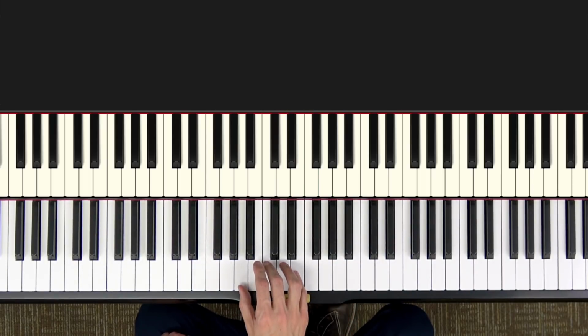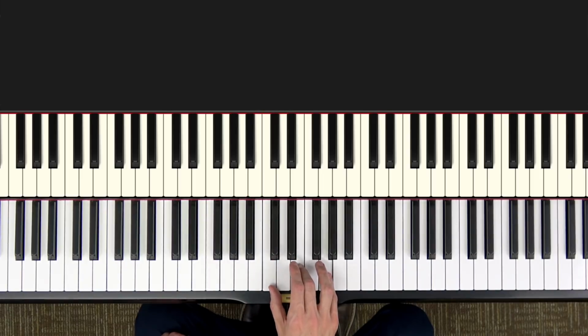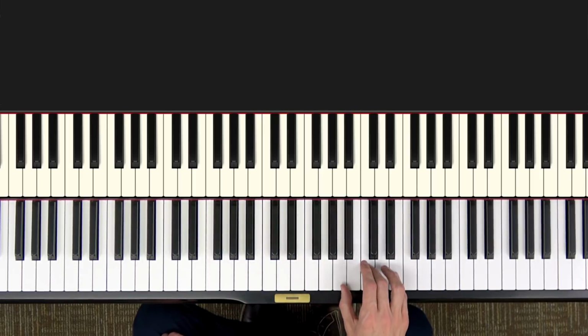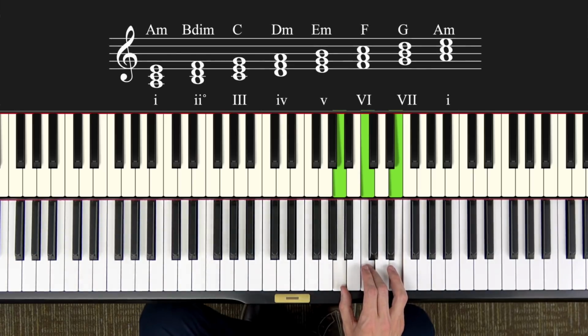Okay, now pause the video, and on your own, I'd like you to go through, play and name every single diatonic chord in A minor. Then press play to go on.